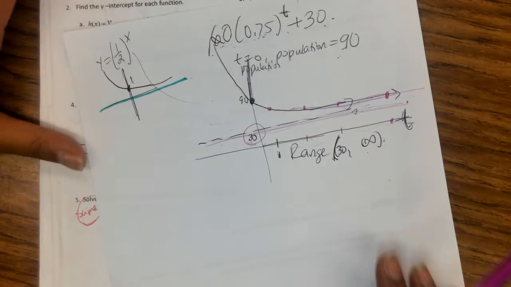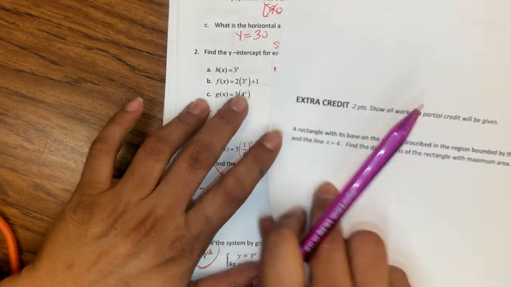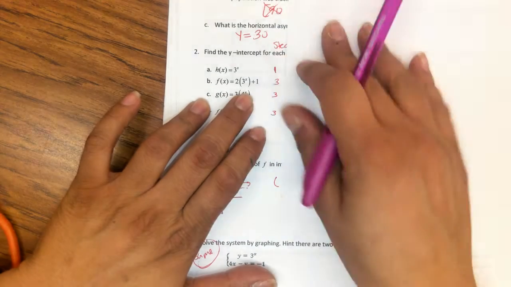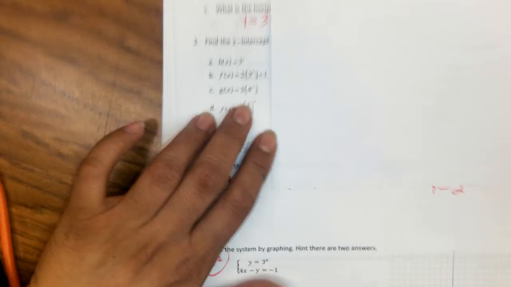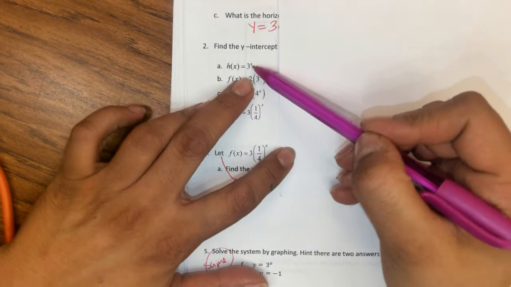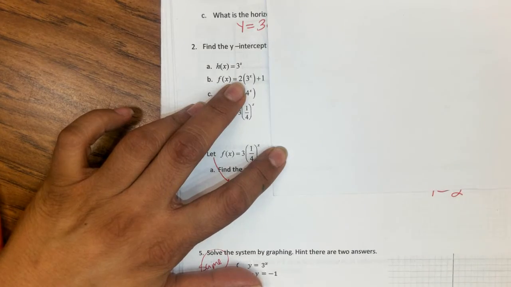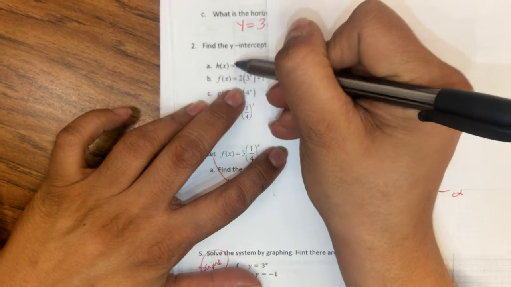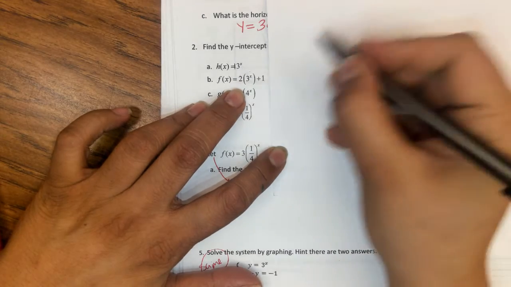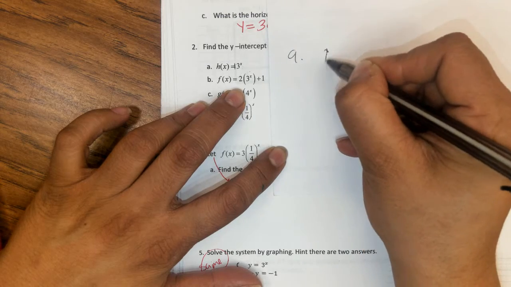Okay, the next one, the y-intercept. Let me hide this part. Okay. Plug in 0. 3 to the 0 power is 1, so the y-intercept is 1. Or think about it like there's a 1 hiding out here. So the y-intercept for A is 1.